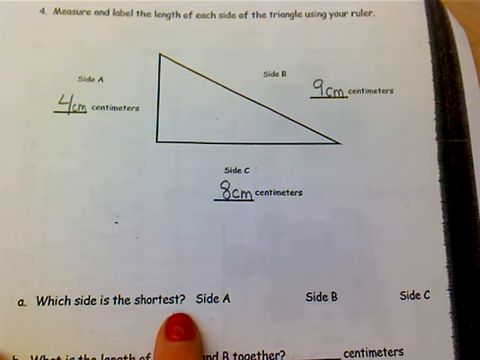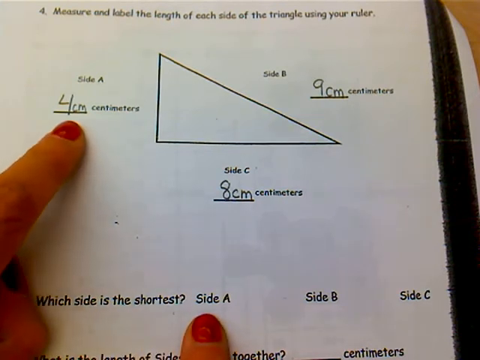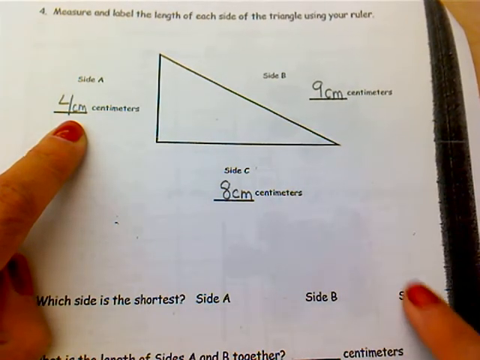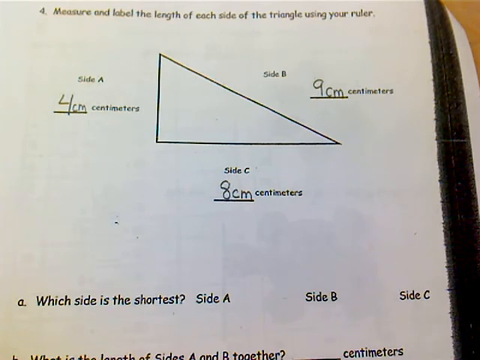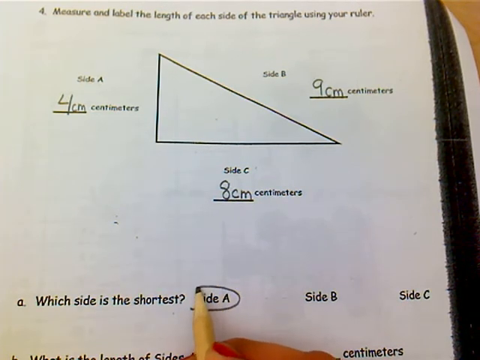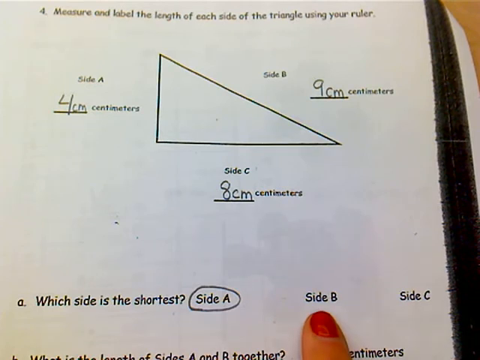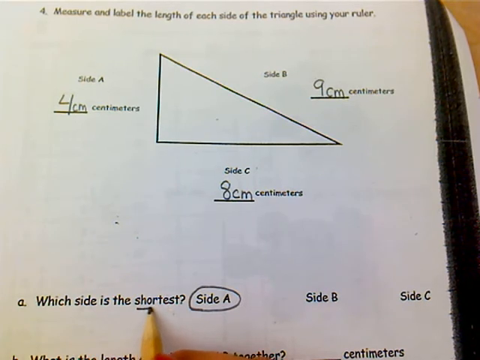Which side is shorter? Is it side A at 4 centimeters, or side B at 9 centimeters, or side C at 8 centimeters? Okay, did you make a guess? Pause the video if you need to. Are you back? Okay, I hope you said side A. Side A is 4 centimeters compared to side B at 9 and side C at 8. So it is the shortest.